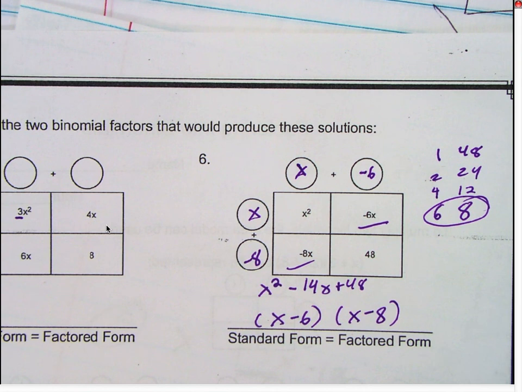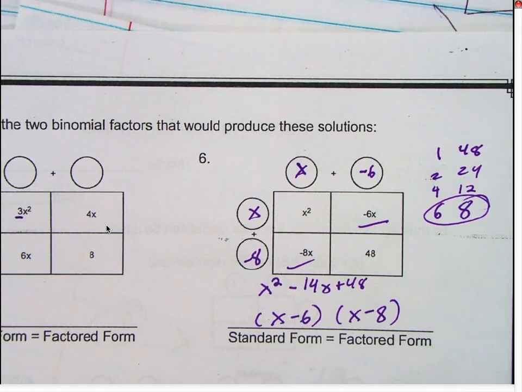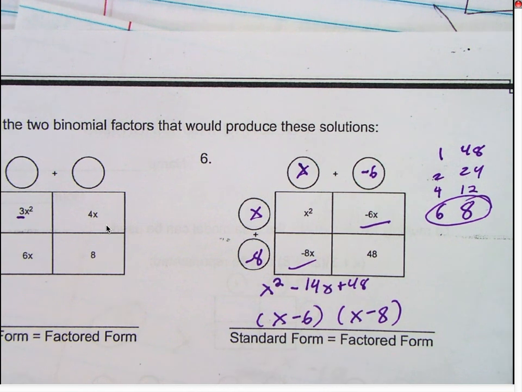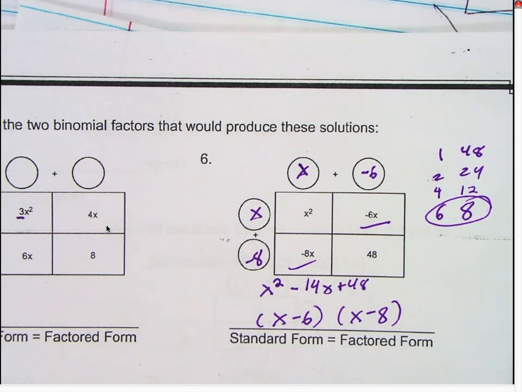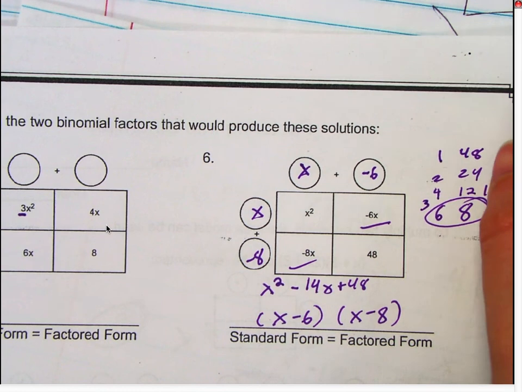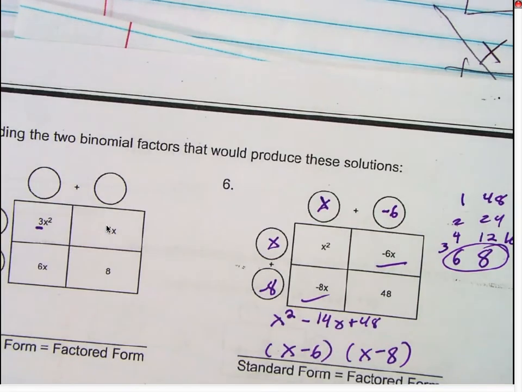So far, so good? Now I'm going to put a number in front of my x squared. Just so you know, there's a plus unless you put a negative in. Yes? 3 times 16? Oh, yes. Thank you.